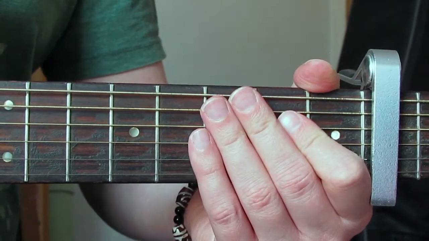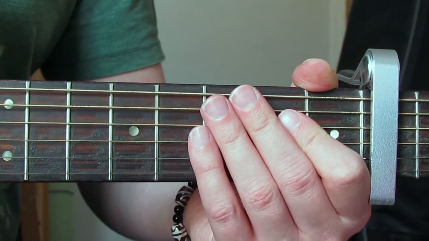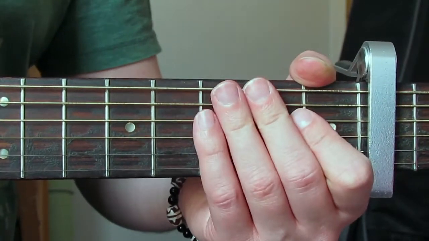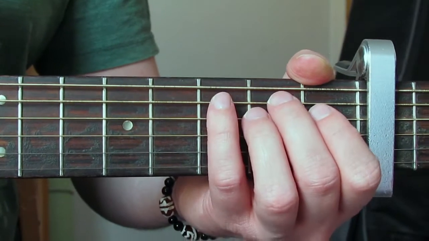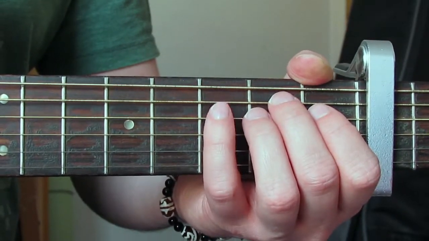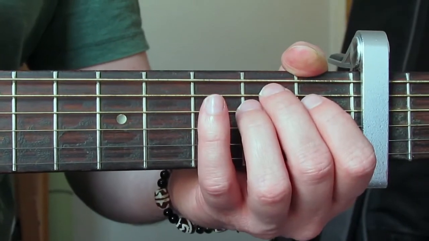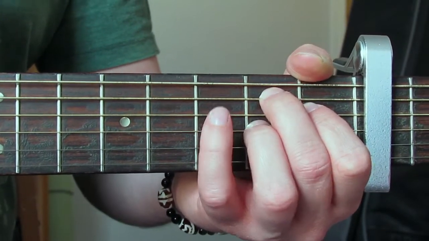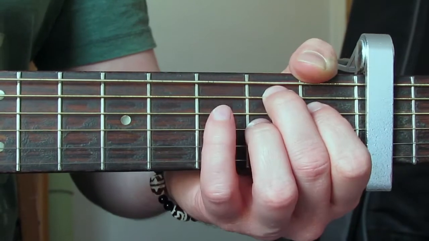I'm putting a slight swing in there as well. It's not quite straight, not fully swung, but it is slightly swung. So that's why the rhythm might sound a little bit different to your ears if you're not used to playing a swing rhythm. We do that 3 times, so basically down, down, up, down, up, down, up, down, down, up, down, up, down.